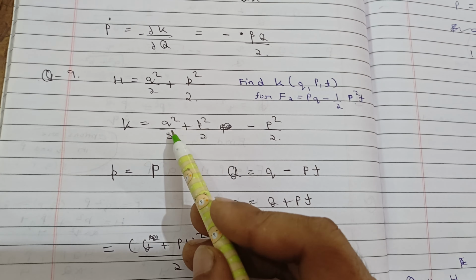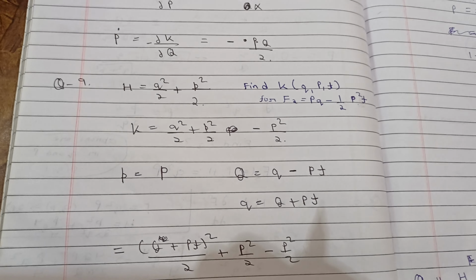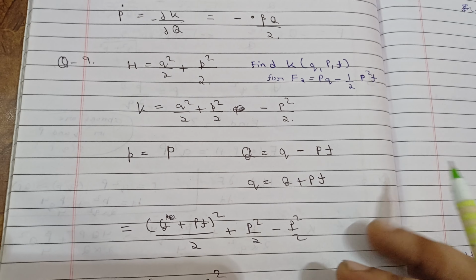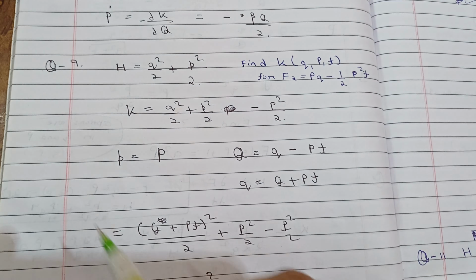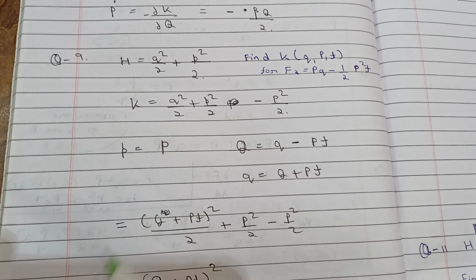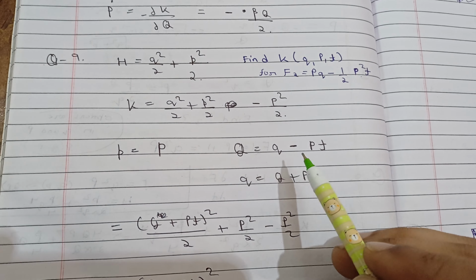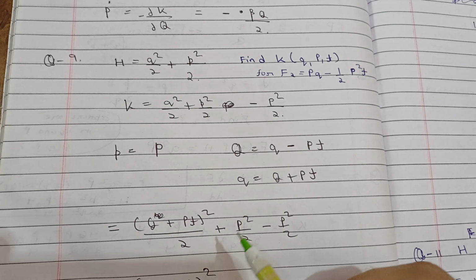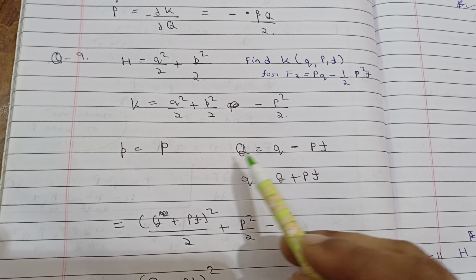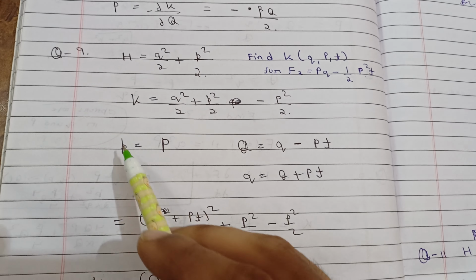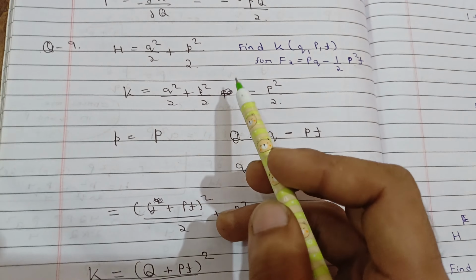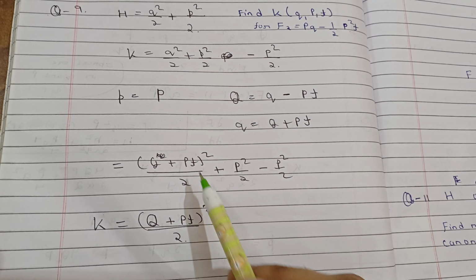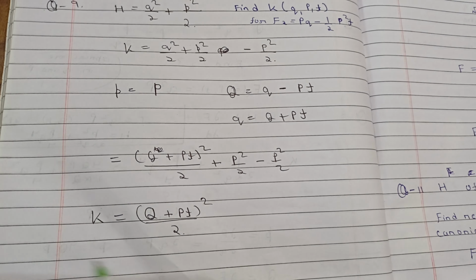Now you need to remove these small q and small p. So you will use again the same equations. When you use those equations for the F2 function, from there you will get small p equal to capital P and capital Q equal to q minus capital P t. Now from here you can find small q, that is equal to capital Q plus P t, and you have small p. You will substitute these things here, and you will get your new Hamiltonian in terms of capital Q and capital P. So this will be your new Hamiltonian.